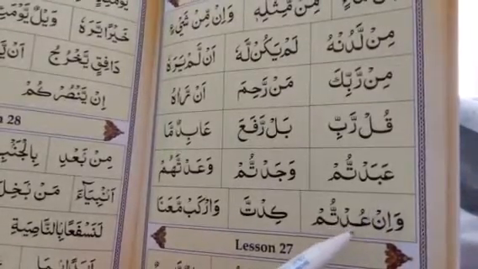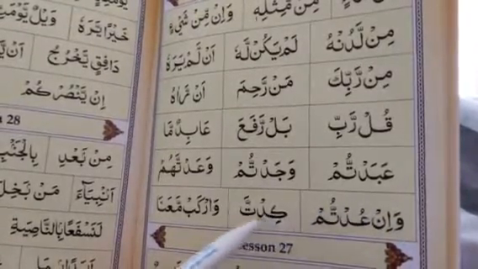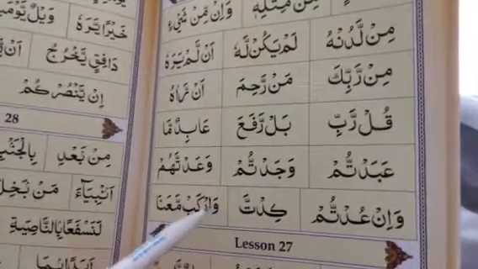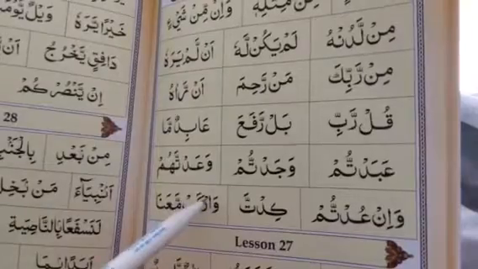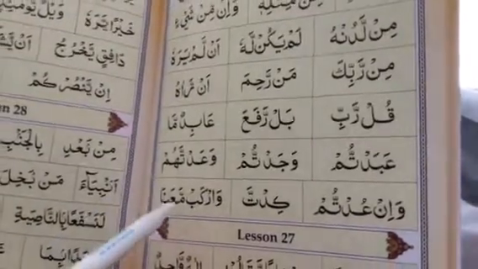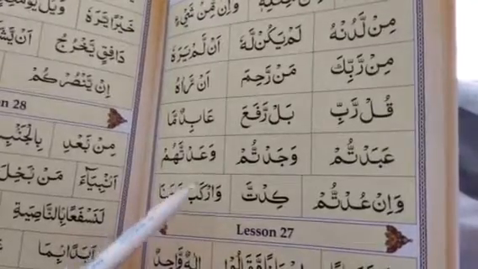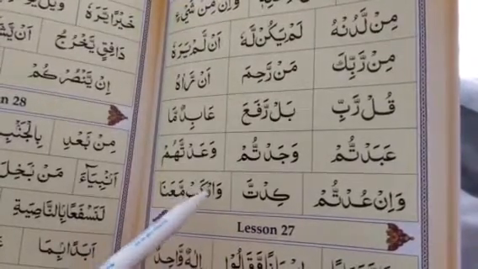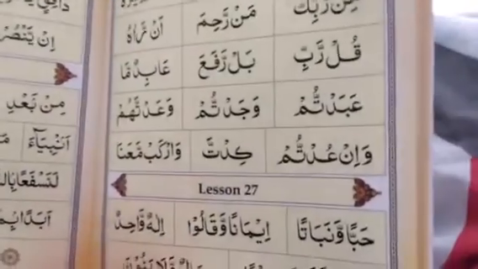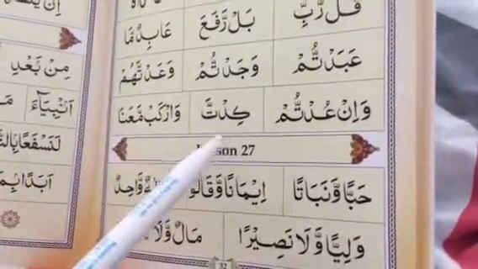Wa in untum. Kita, sukun, sukun. Warkab ma'ana, sukun, sukun. Warkab ma'ana. All right, so we go on to lesson 27 now.